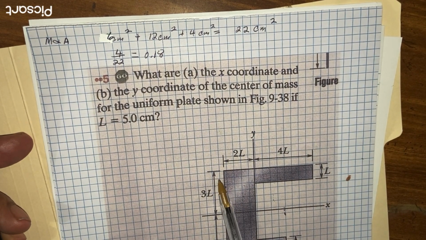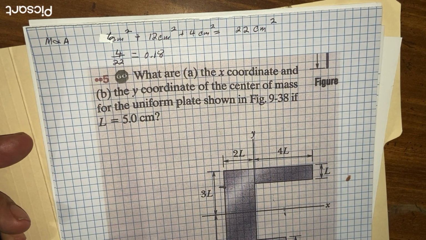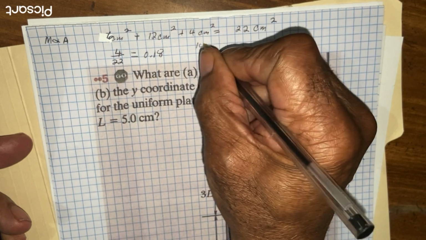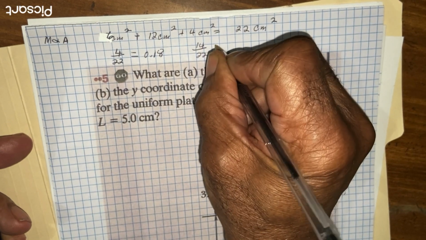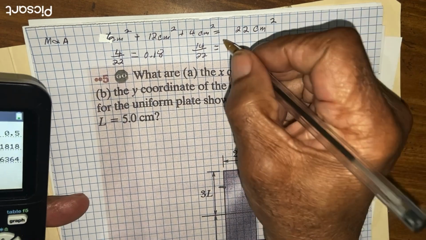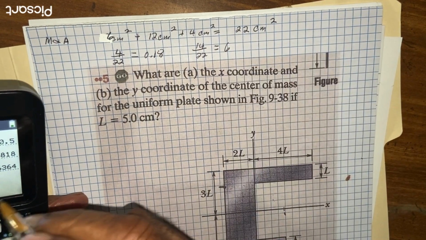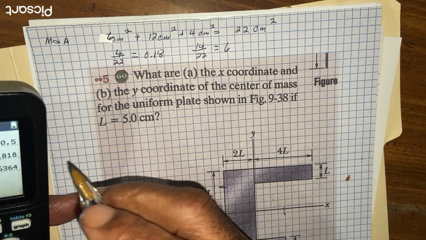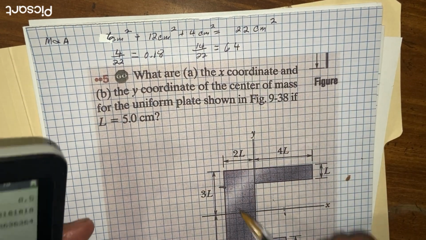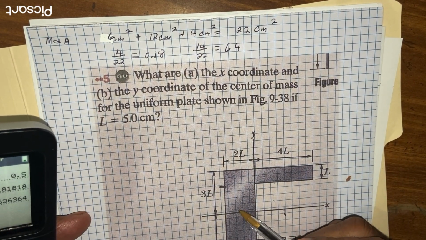And we have 7 times 2 for this section here, which is going to be 14 over 22. And 14 divided by 22 is equal to 0.63636. We're just going to say 0.64. And so it takes care of this proportion of mass.